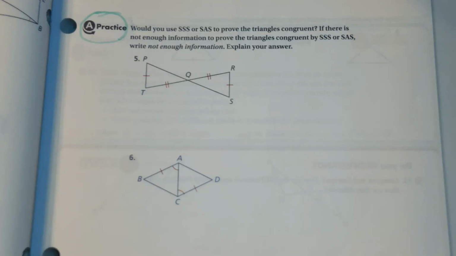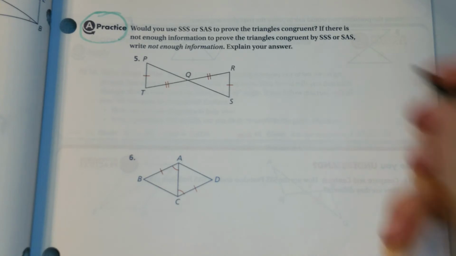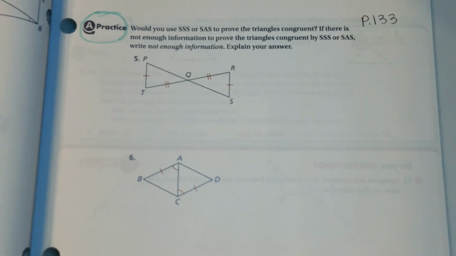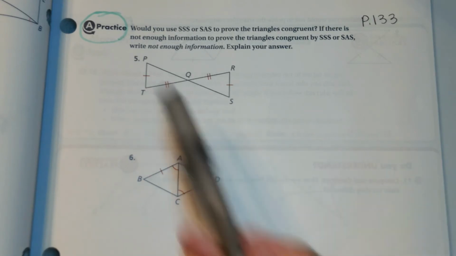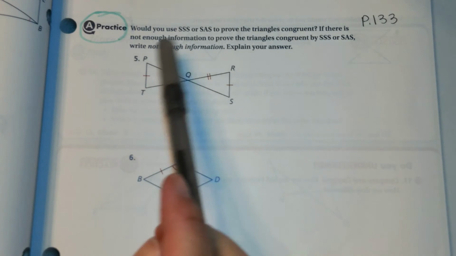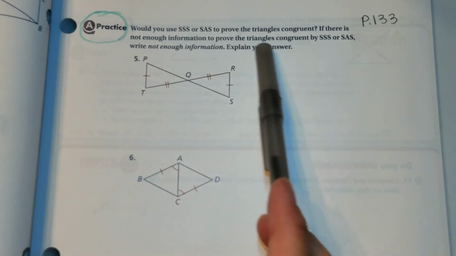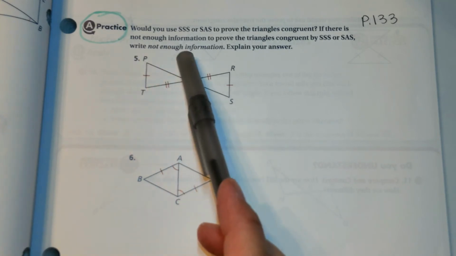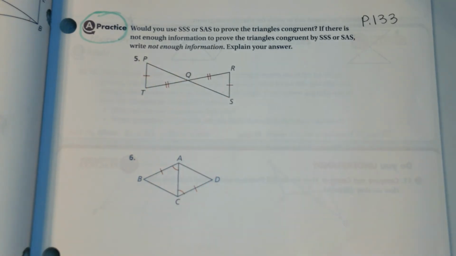All right, so now we're going to do just a few more problems. This is on page 133. So we're actually going to be practicing now. Would you use side, side, side or side, angle, side to prove the triangle is congruent? If there is not enough information to prove the triangle is congruent by side, side, side or side, angle, side, write not enough information. And then you have to explain your answer.